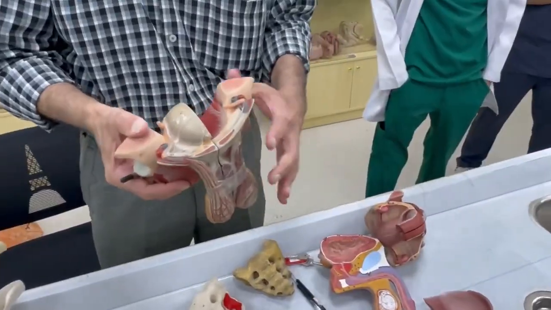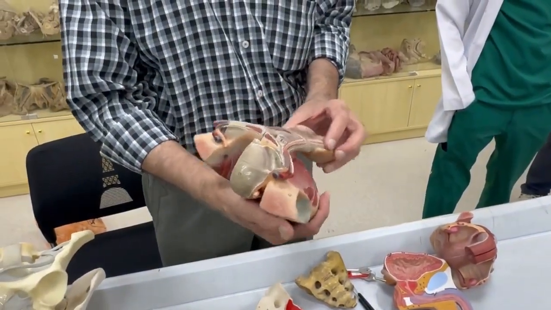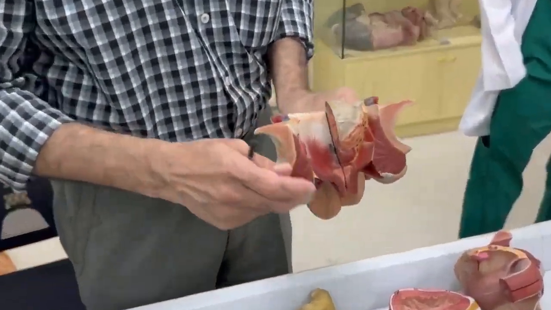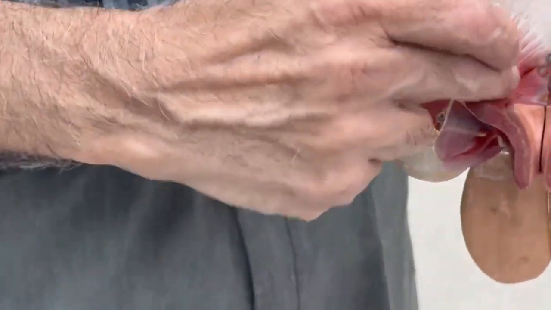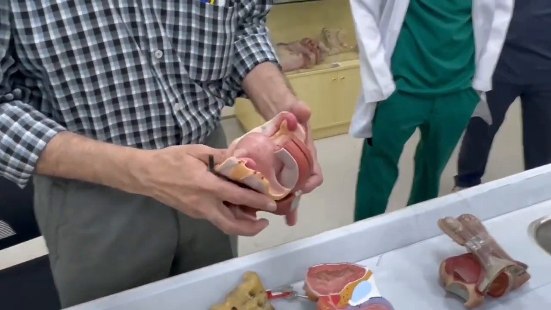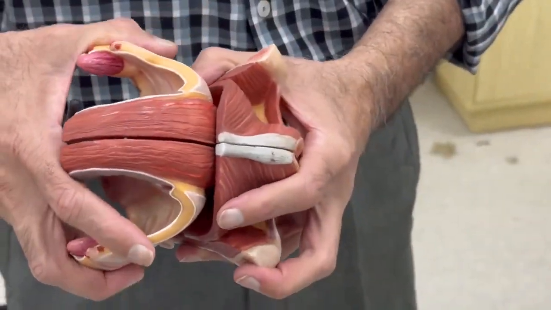Here, what structures are available? Here you can see levator ani. Good. Here you can see levator ani and symphysis pubis. In females, if you remove the viscera.